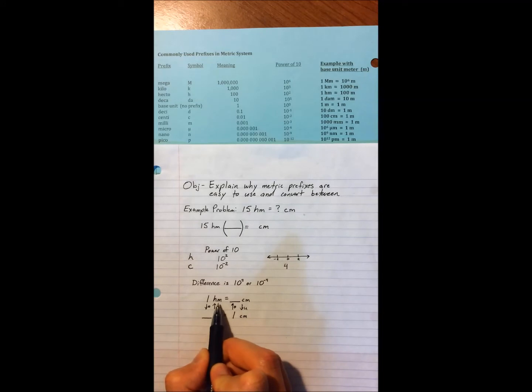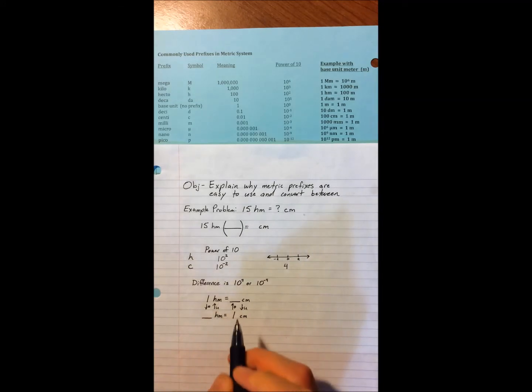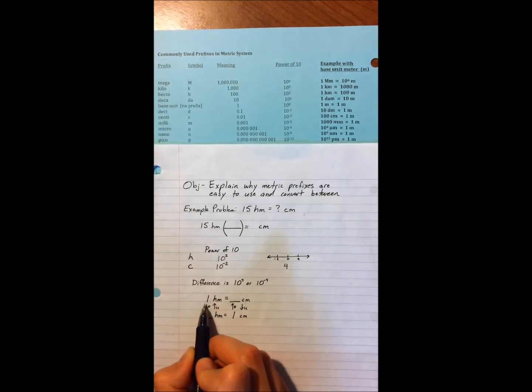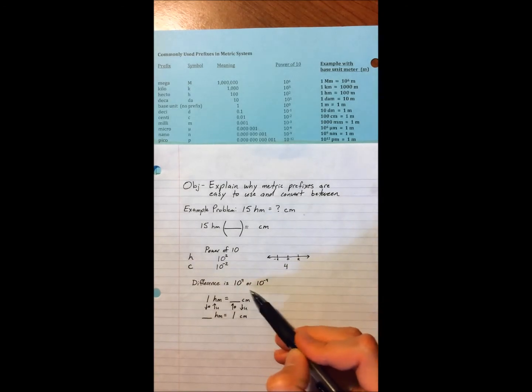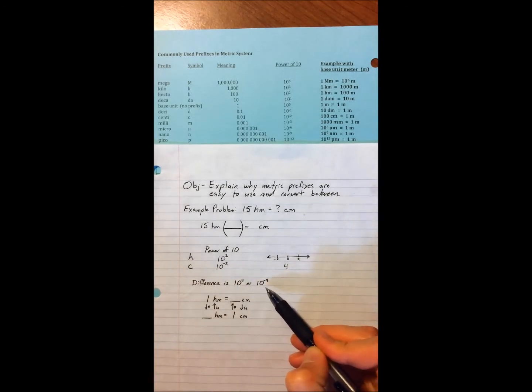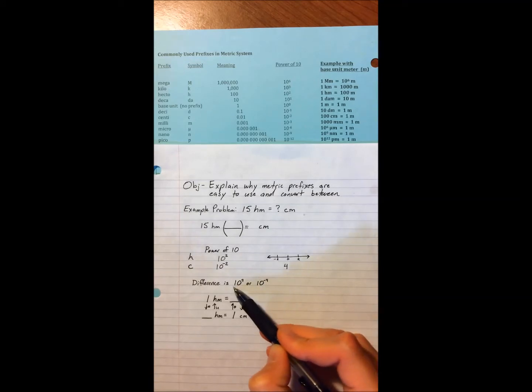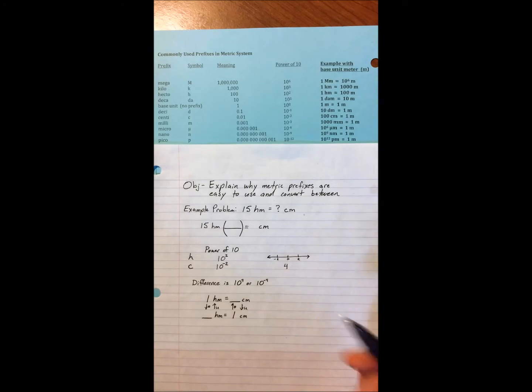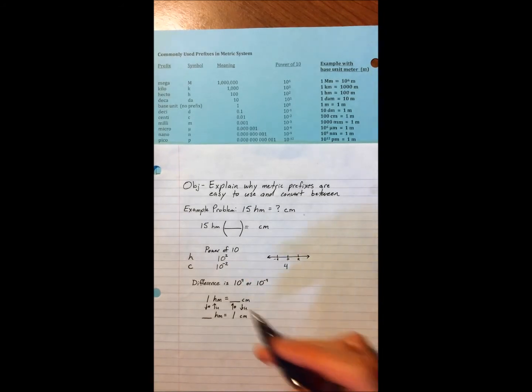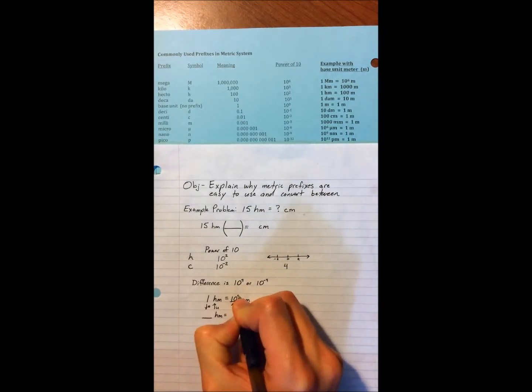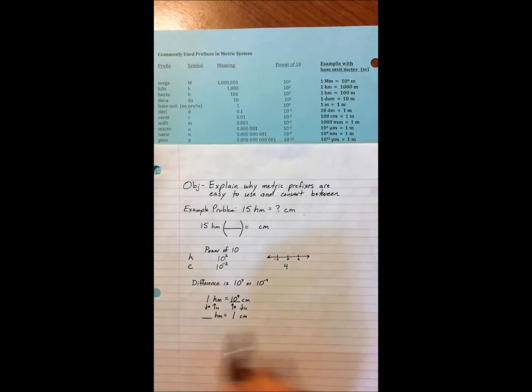If we have 1 hectometer, since centi is a smaller unit, I'm going to need a bigger number over here than 1. Our options are 10 to the fourth or 10 to the negative fourth. 10 to the negative fourth, remember, negative exponent means small number. So 10 to the fourth, that's bigger than 1. It's actually 10,000. That is what we're going to put here for centimeters. 1 hectometer is equal to 10 to the fourth centimeters.